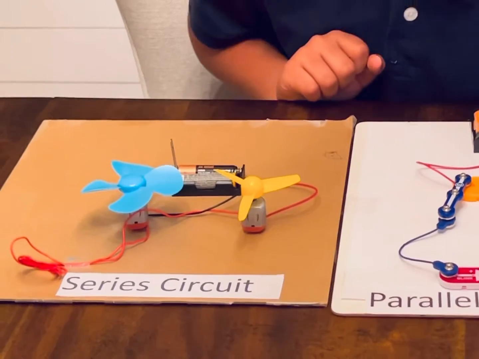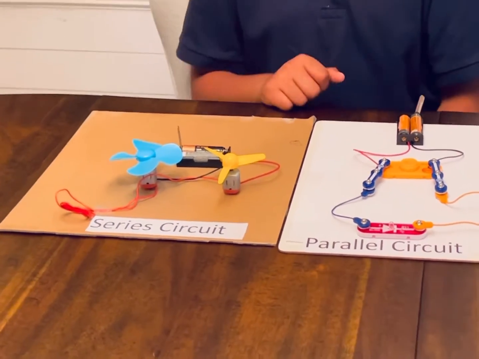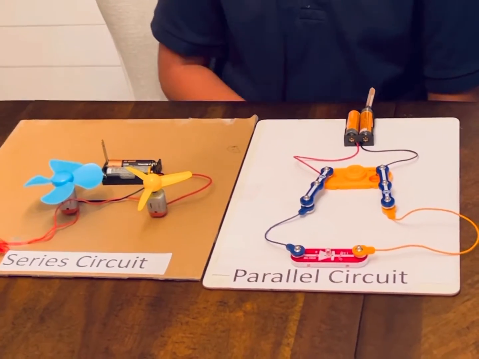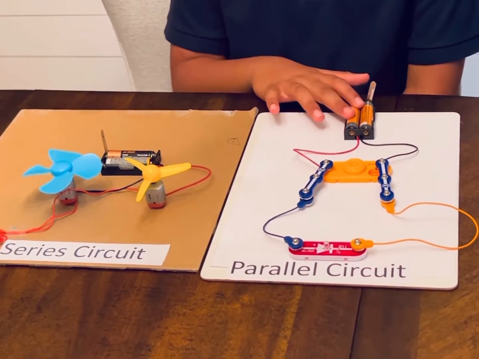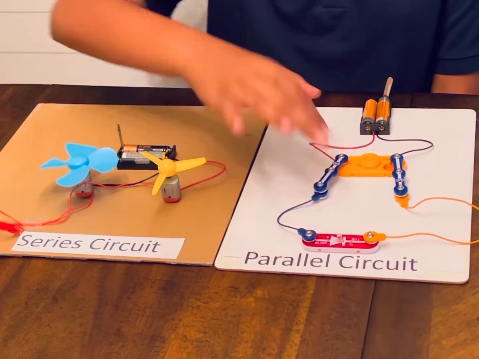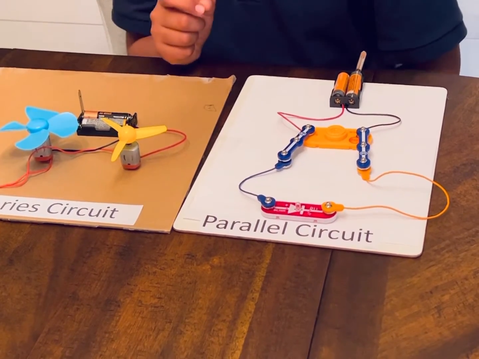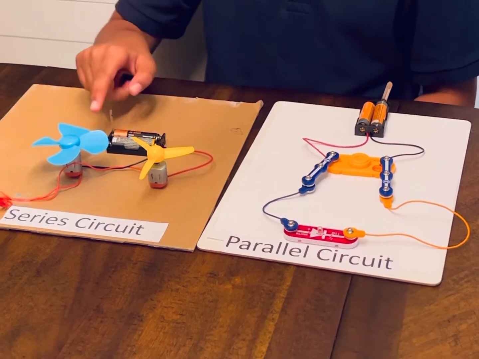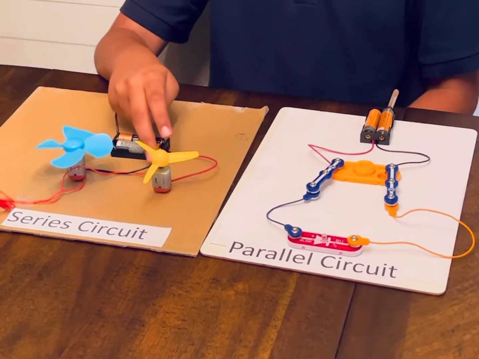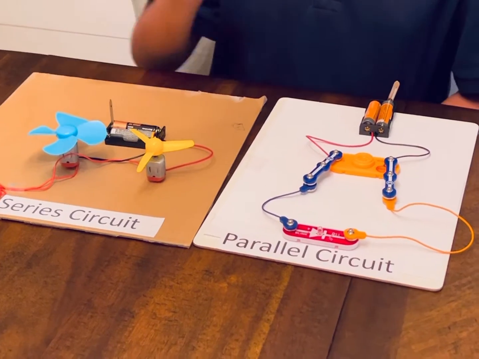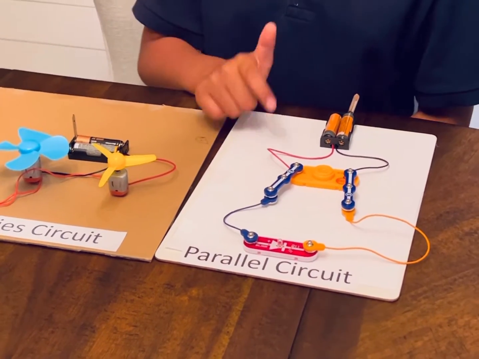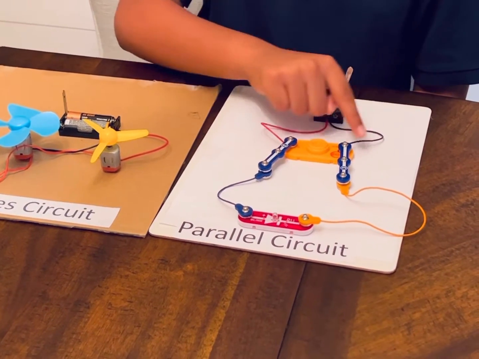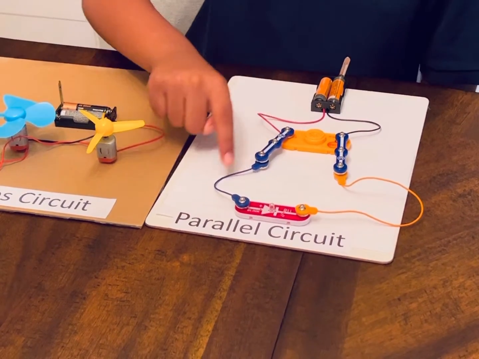Next, we'll be moving on to parallel circuits. Parallel circuits look something like this. It's basically similar to the series circuit. They have a battery and they have two components. However, what's different with the parallel circuit is that in the series circuit the electricity is only going through one path, while if you look at the parallel circuit, it's going through two paths. Here's the first path. Here's the second path.